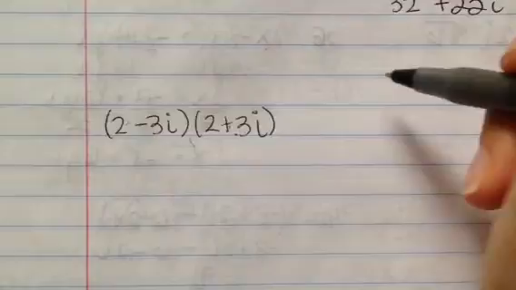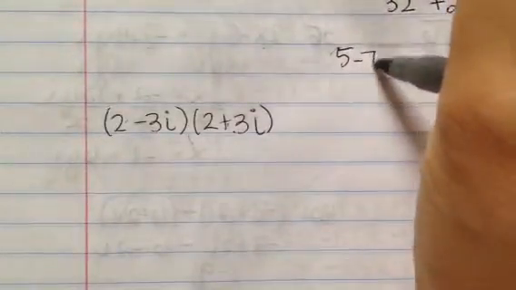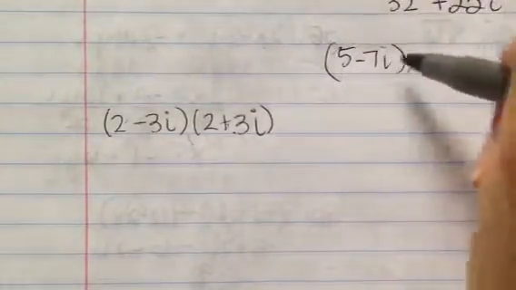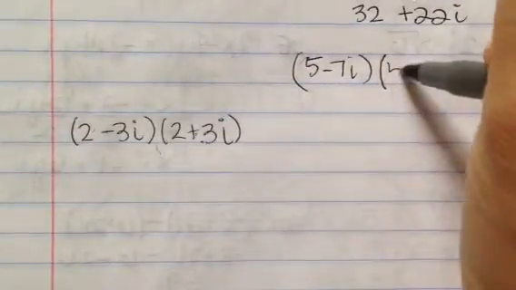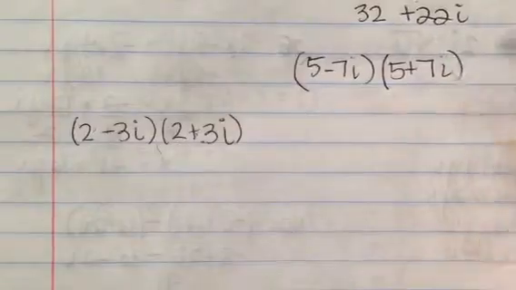So I'm just going to do this. 5 minus 7i. Try and think of what that conjugate would be. So what would you have to multiply by? It would be 5 plus 7i.